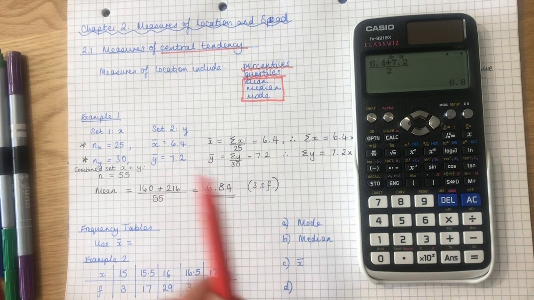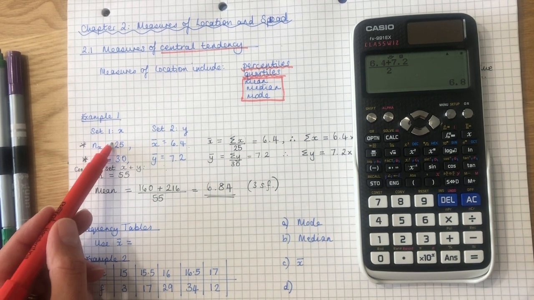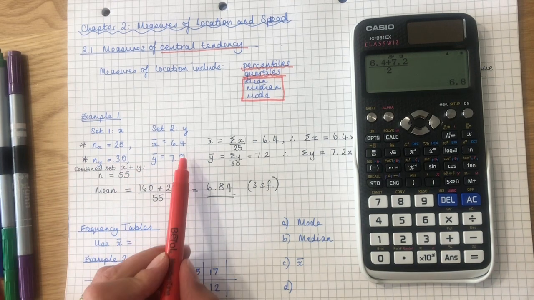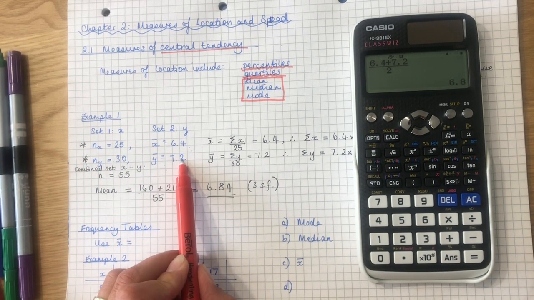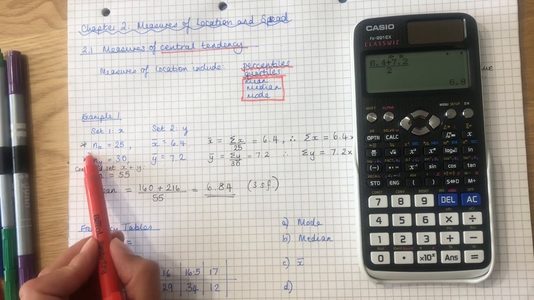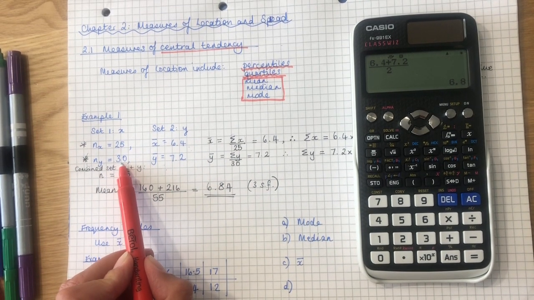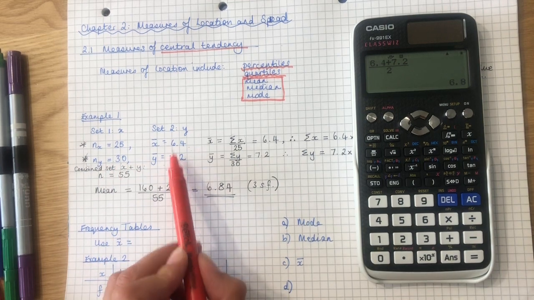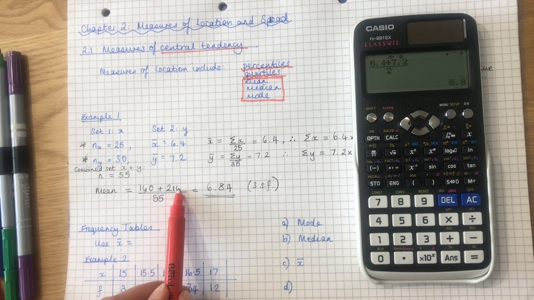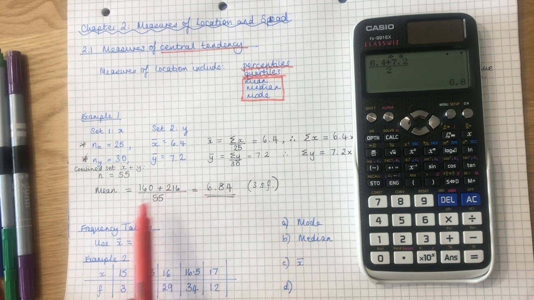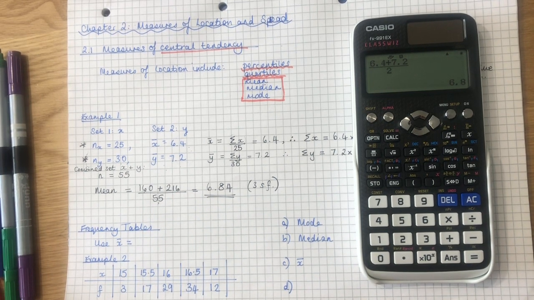But that would be wrong, and the reason it would be wrong is because these data sets are different sizes. So this set carries more weight in the combined set than this one does, because this has more values in it. So it's not a straight mean of those two. You have to work out the sum of each of those two and then use that sum to find the mean of the combined set.